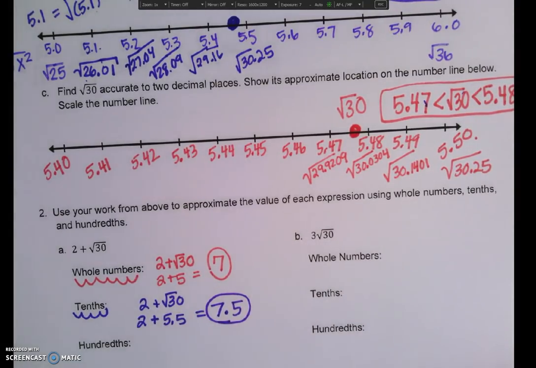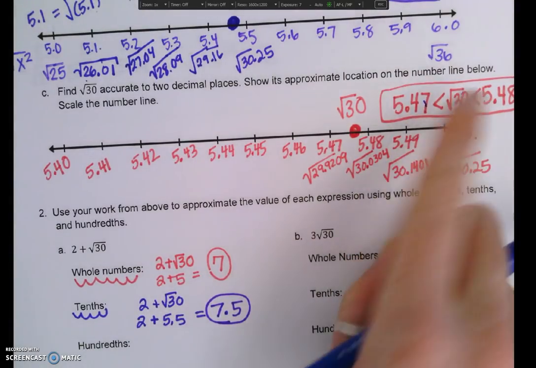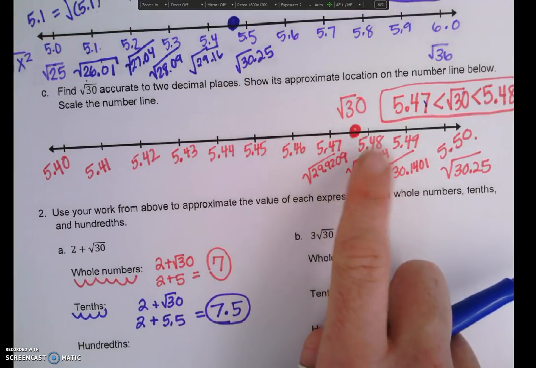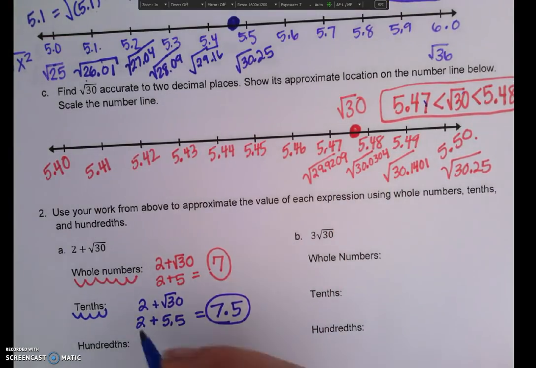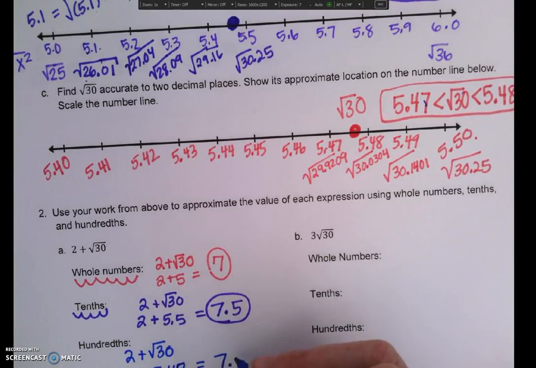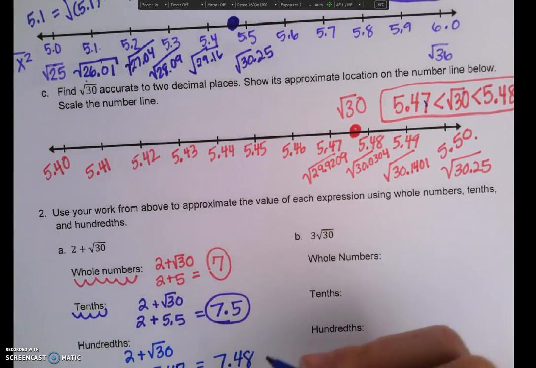Well, to the hundredths, we said that our number is between 5.47 and 5.48, but closer to 5.48. So rounded to the nearest hundredths, we would say 5.48. So 2 plus radical 30 is about 2 plus 5.48. So that would be 7.48. Interesting.